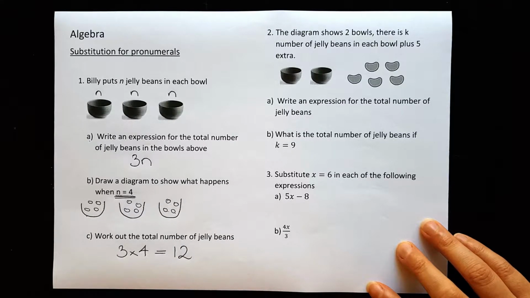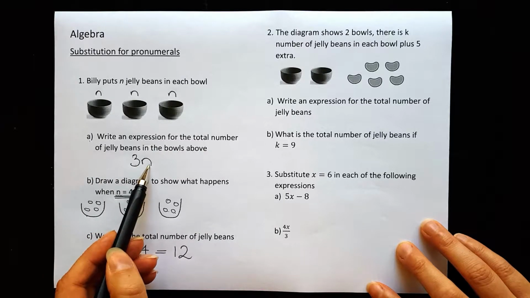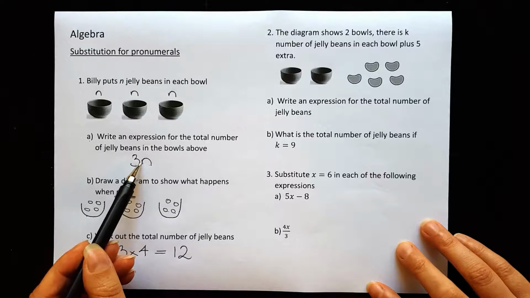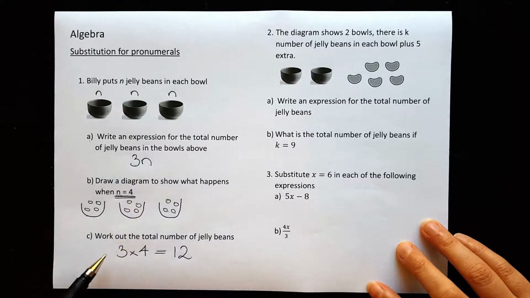Okay, so 3n, if I'm given a value for n equals 4, I can substitute the 4 in for the n. 3 times 4 is equal to 12. So that is the process of substitution for pronumerals. Let's do that again for question 2.